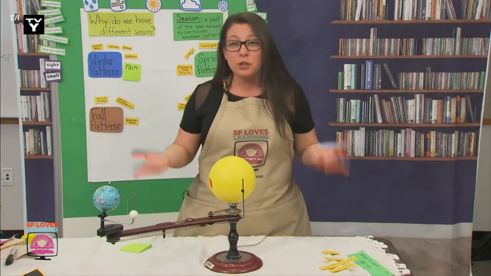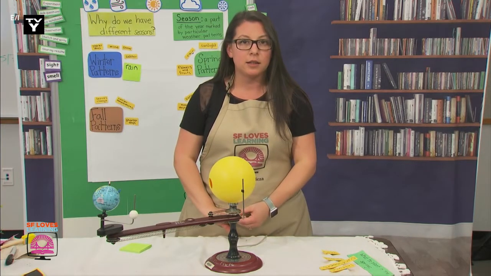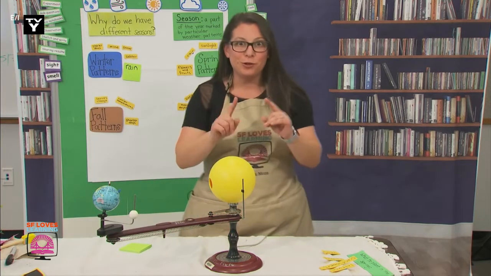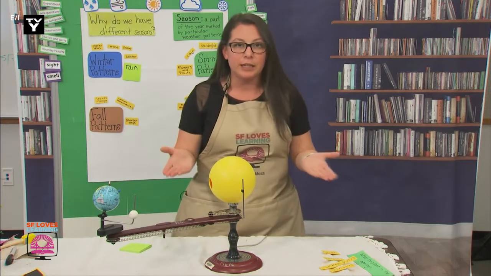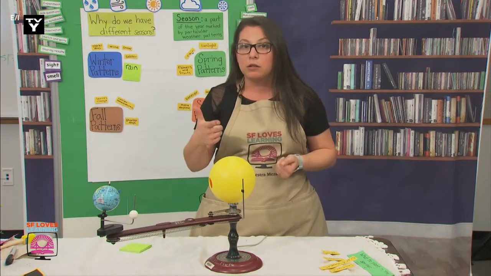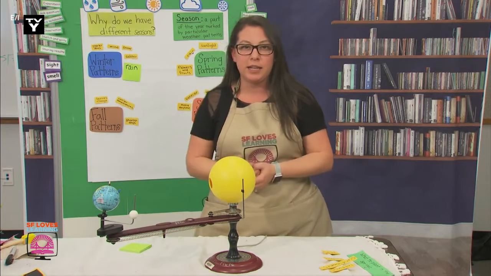So scientists, what did you learn today about the seasons? Ooh, they do change a lot and the days have different lengths. I think that and the model are going to be key in our investigation.